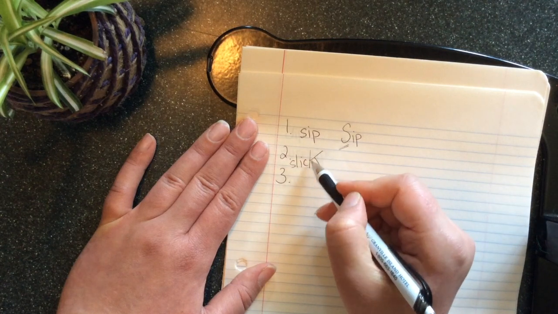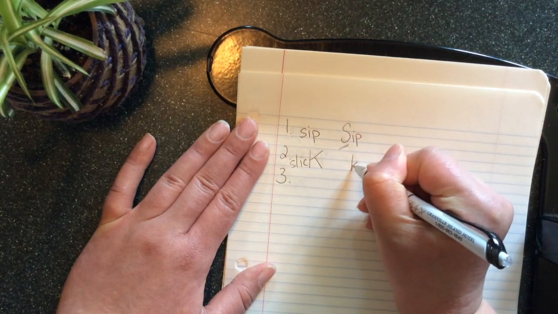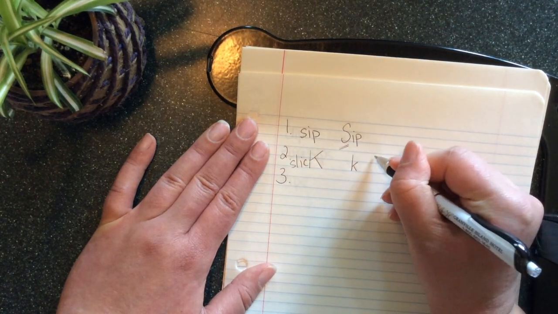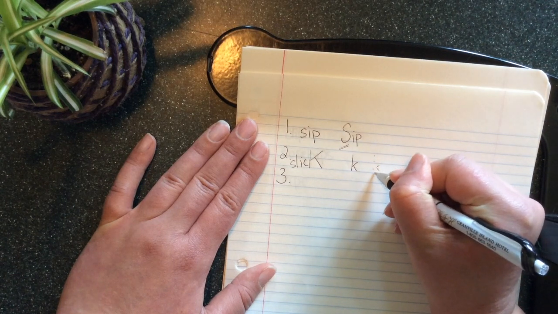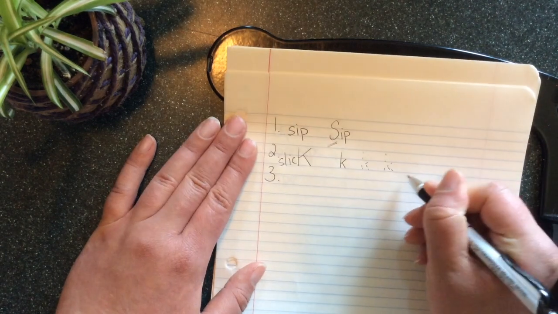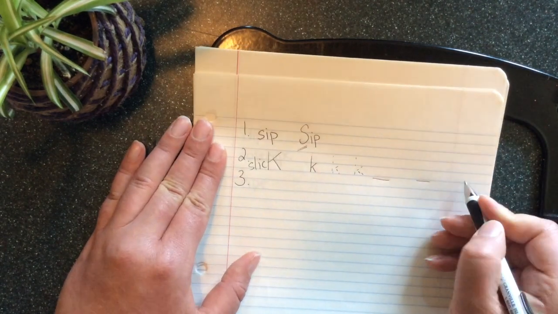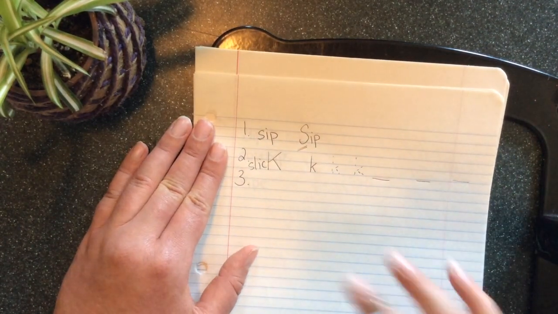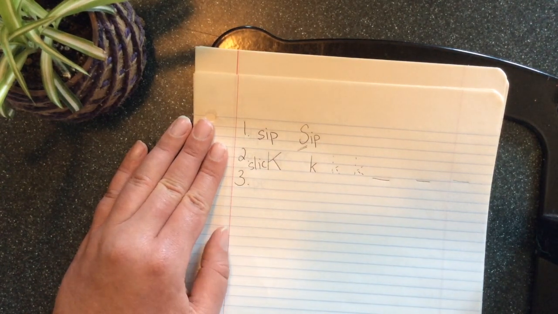So I'm just going to ask them to maybe practice doing some lowercase k's. So I'll show them how it looks and ask them to maybe trace a few that I make and then leave some blank lines so that they can create their own. And that is it for spelling for the week.